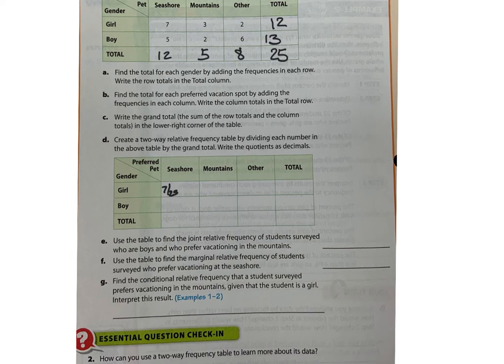In this spot here, you're putting the 7 out of the total, 7 out of 25, which is 0.28, okay? So that's how you're doing them. And probably write it down so you know how to show your work.